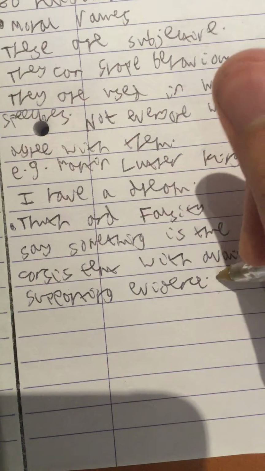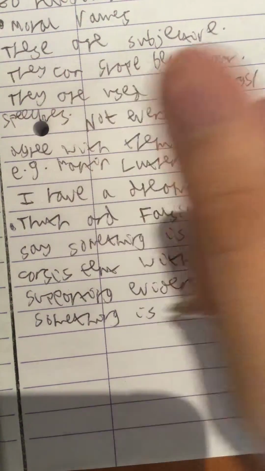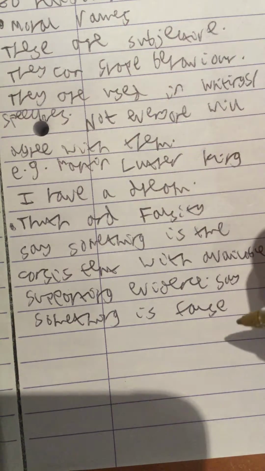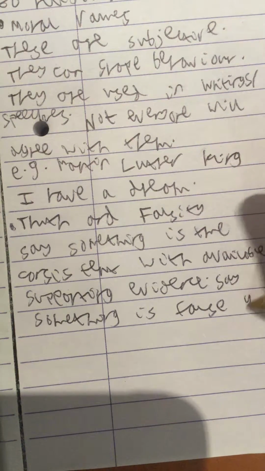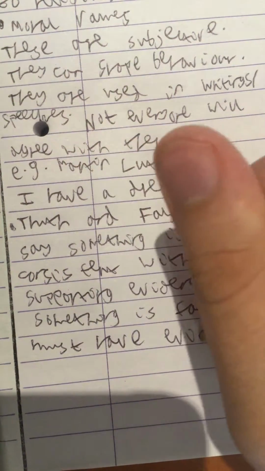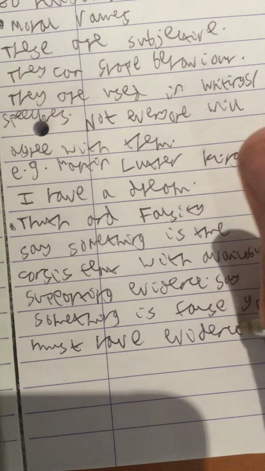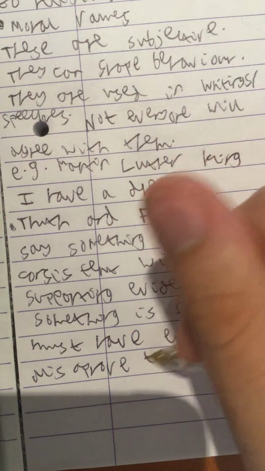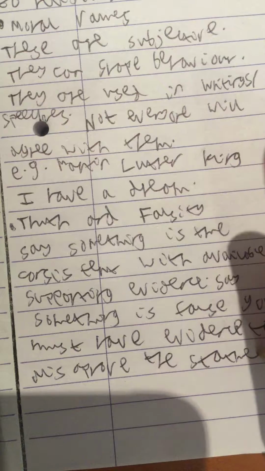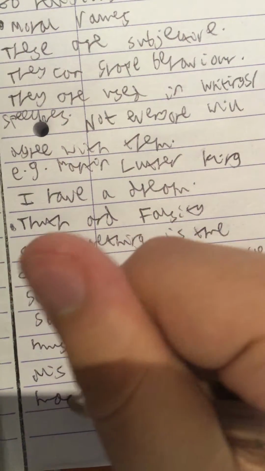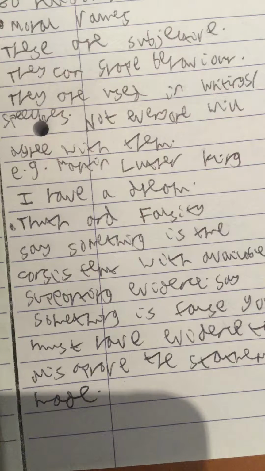You could say something is false, and you must have evidence to disprove the statement made. And a statement cannot be tested if it is neither true or false.